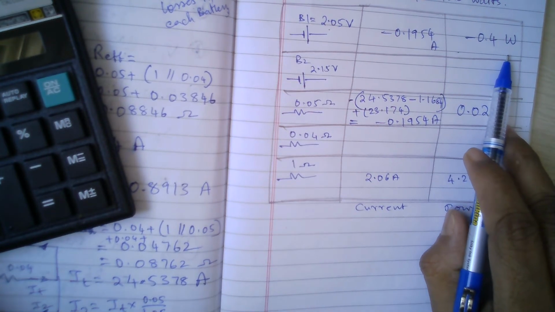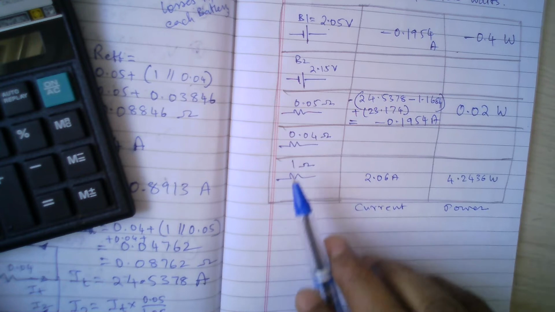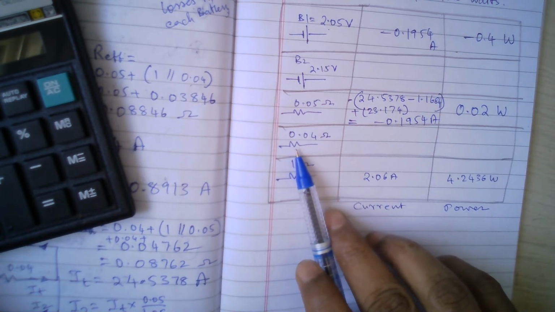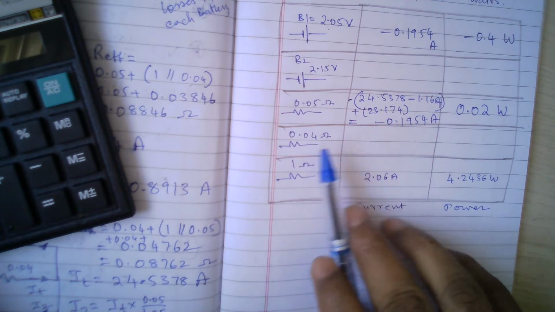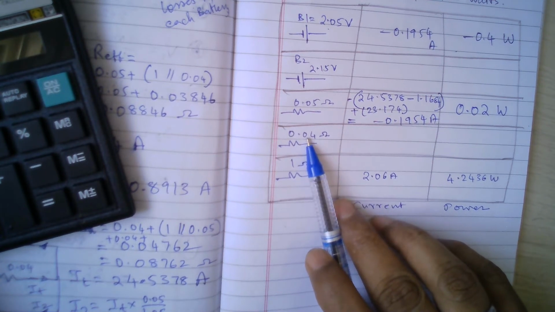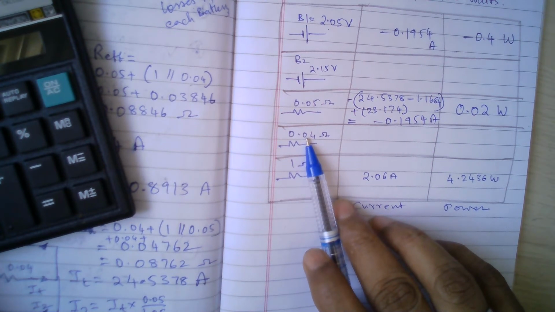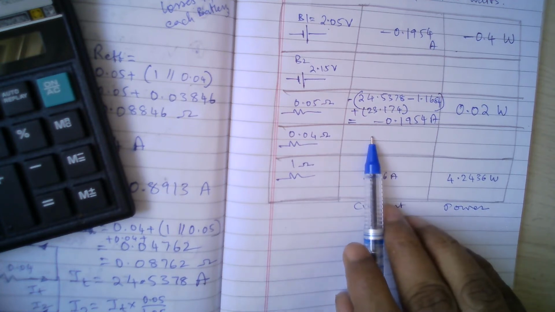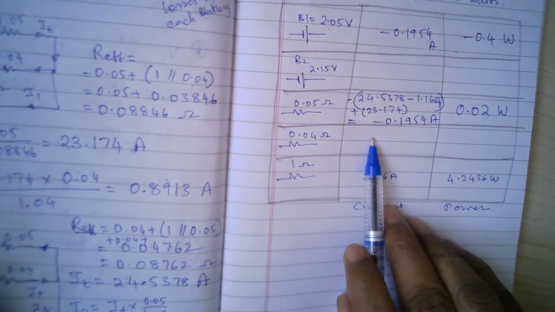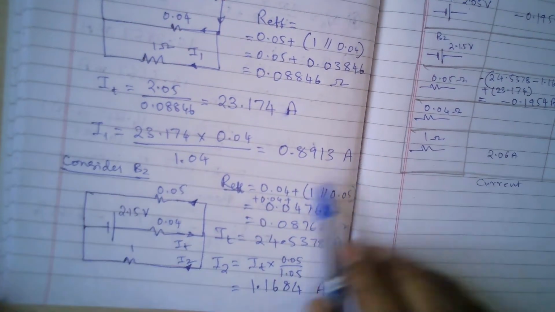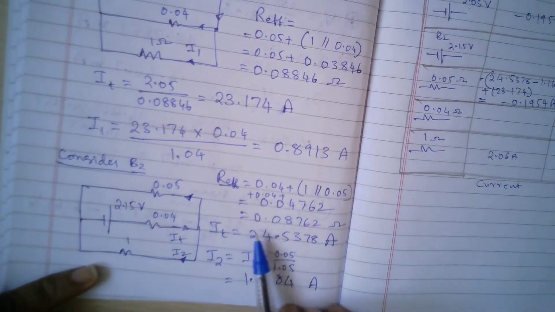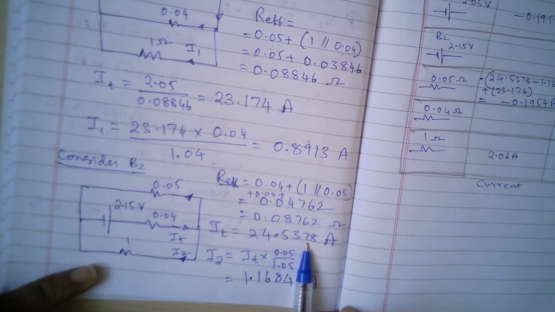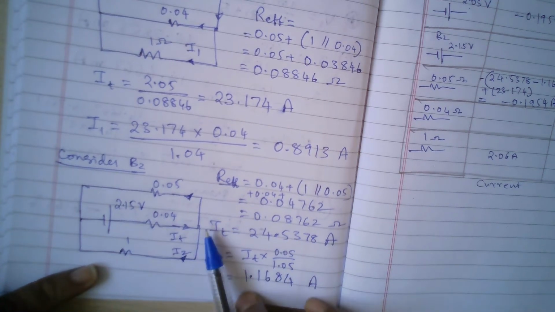Now I want to find the power consumed by this 0.04 ohm resistance. For that I need to find the current in this. So again we use the superposition principle. If you look at this problem, I directly know the total current is 24.5378, going towards the right side.